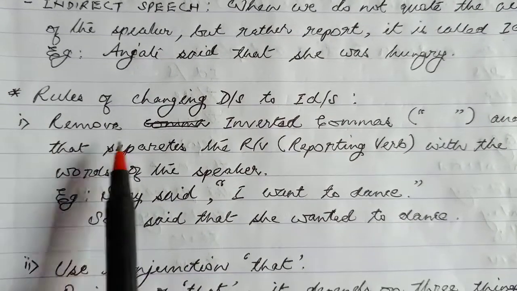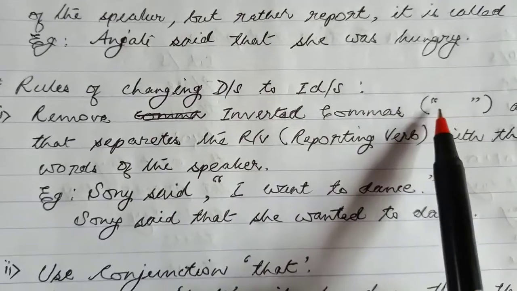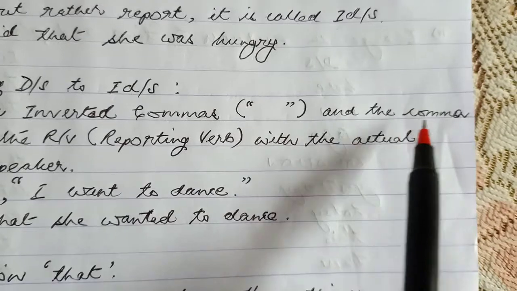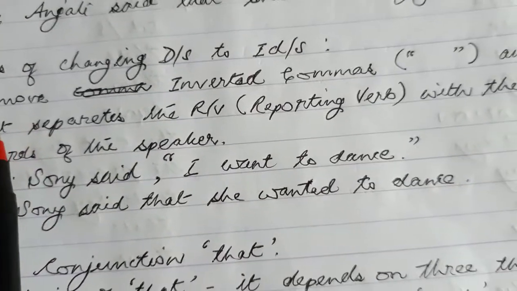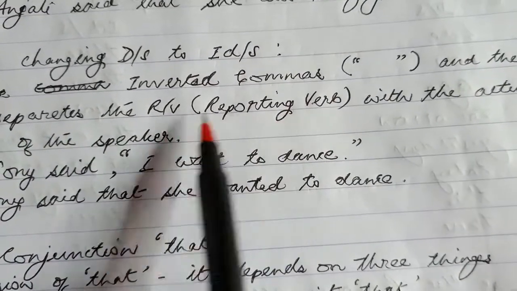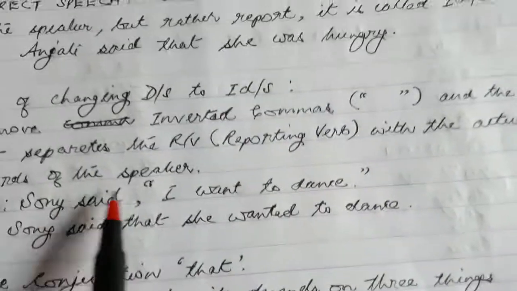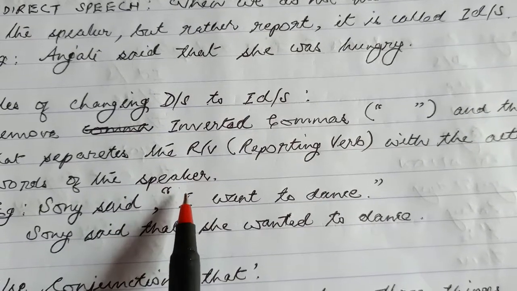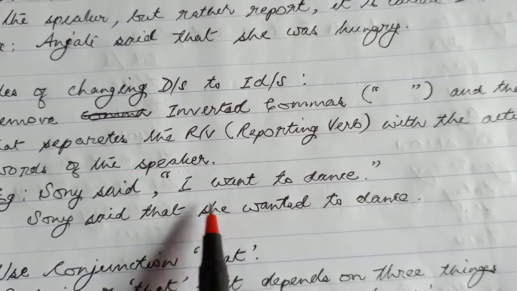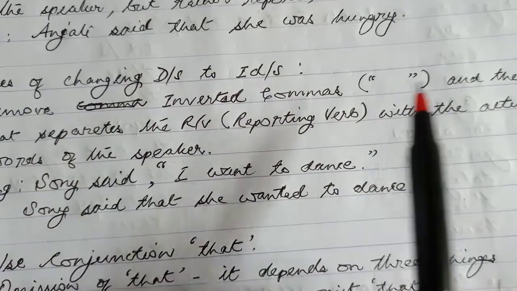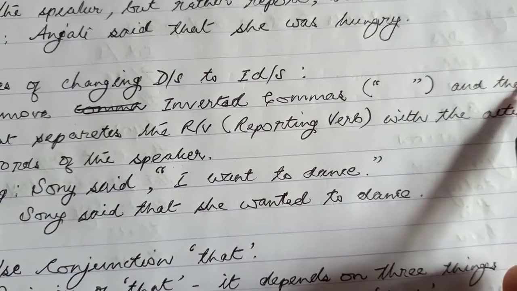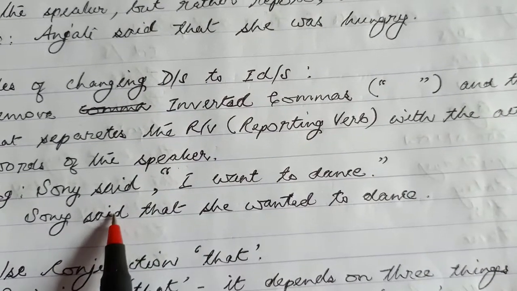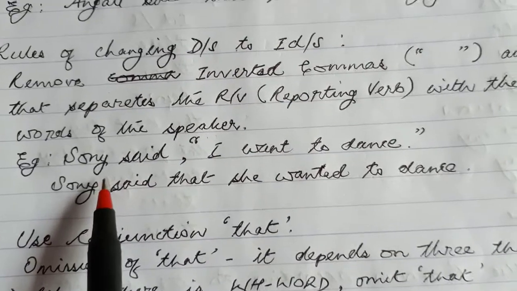The first rule is remove inverted commas. These inverted commas are to be removed from your indirect speech, and also the comma that separates the reporting verb from the actual words of the speaker. This is the first change that you will make while changing direct to indirect. So remove inverted commas and also remove a comma. But which comma are you removing? That comma that separates the reporting verb from the actual words of the speaker. Now try to understand with the example.